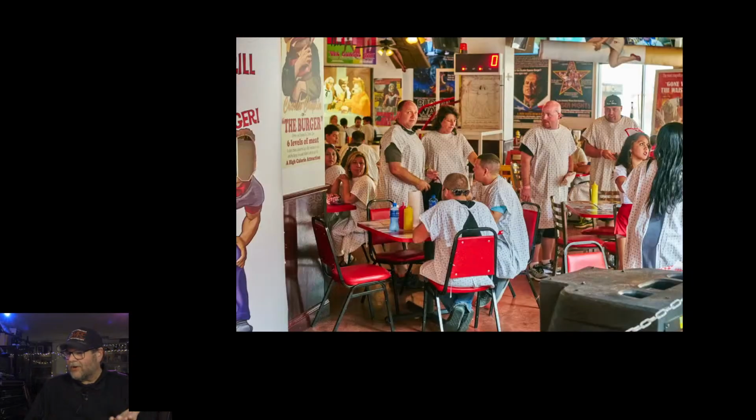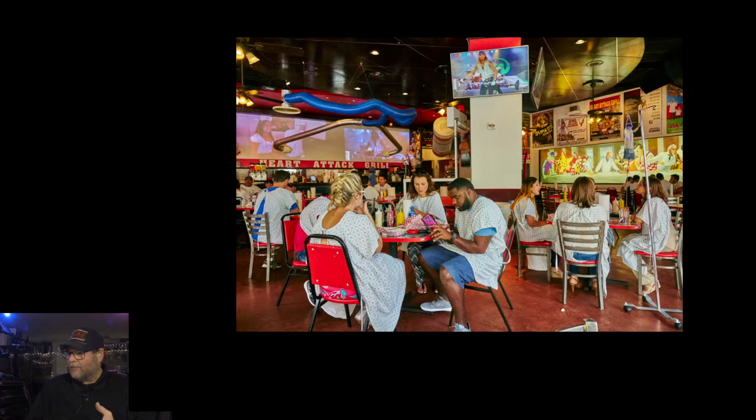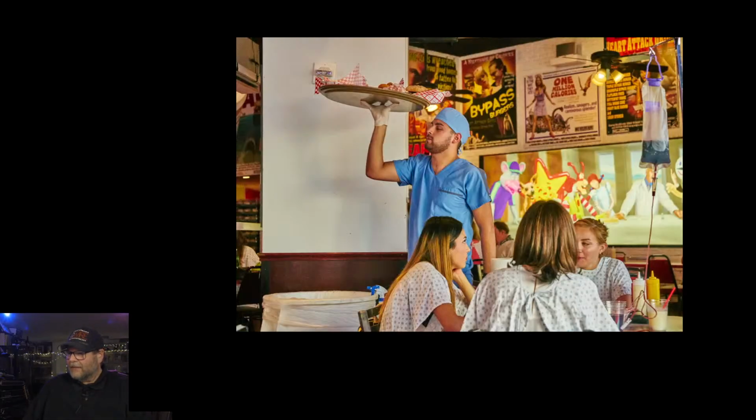But inside, it's just awesome. You get these gowns on. And when you order something with alcohol, you get these drip bags, you know what I mean, right? The bags. And you see all the movie posters in the back? It's all about 1 million years, 1 million calories, right? And it's splattered over with all those posters.